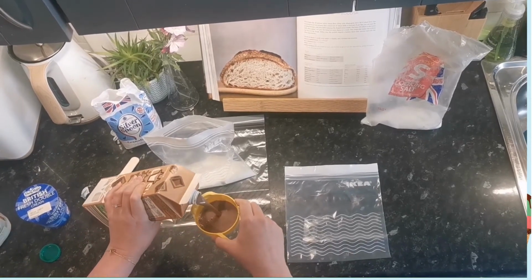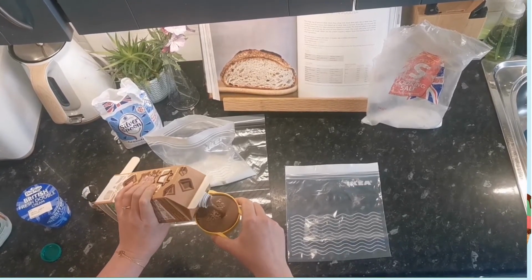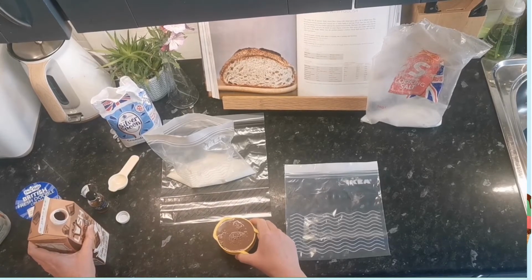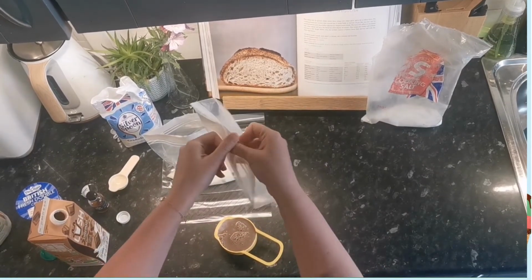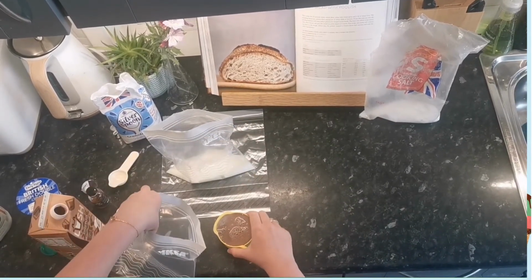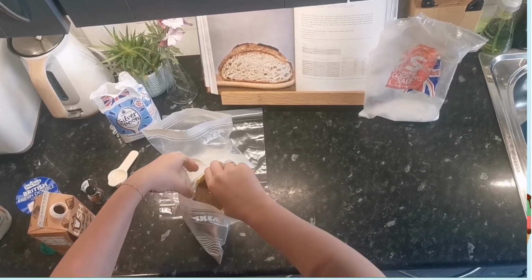It'd be interesting if someone wanted to try it with strawberry milk or like banana milk, whatever your favourite flavour is. I mean, let's see if this one works first before we start going too crazy with the milk flavours. So I'm going to put my chocolate milk in there.